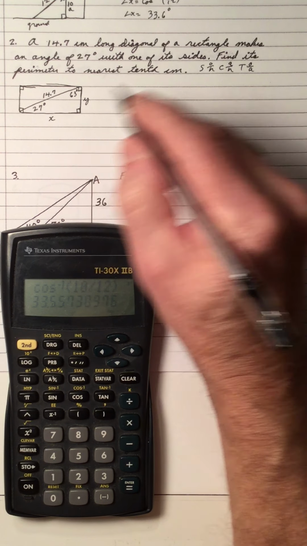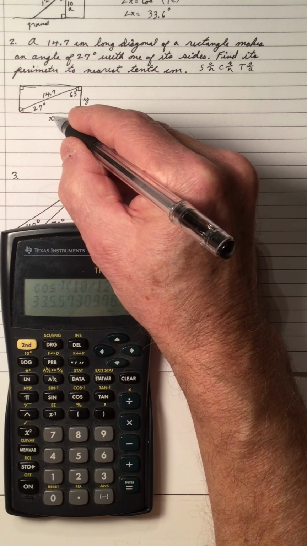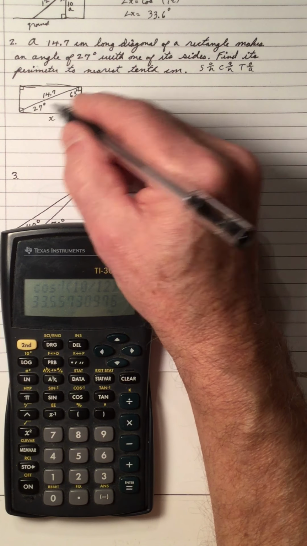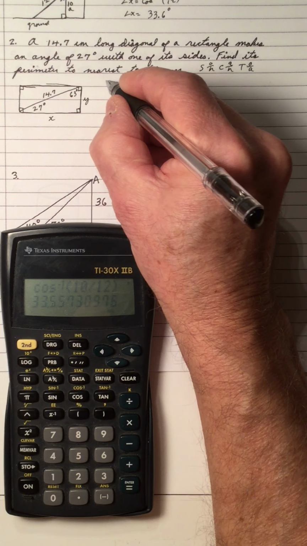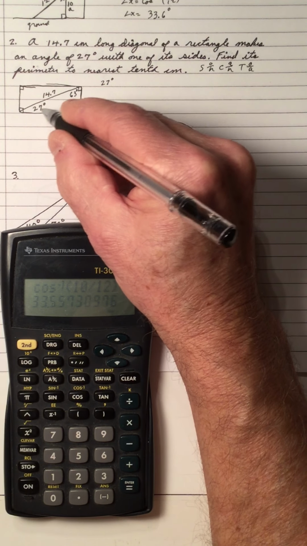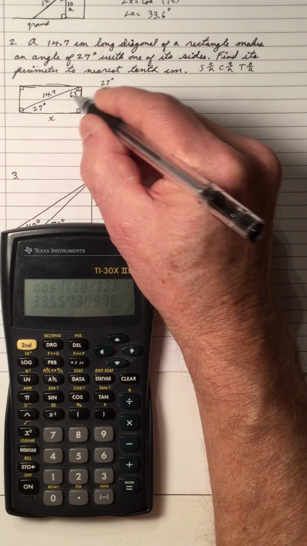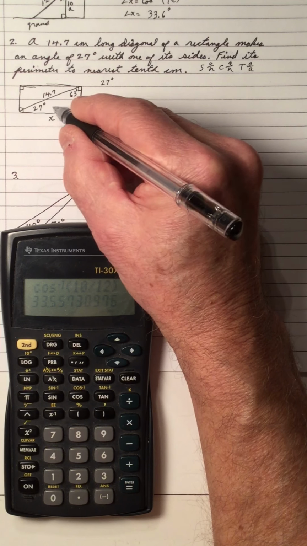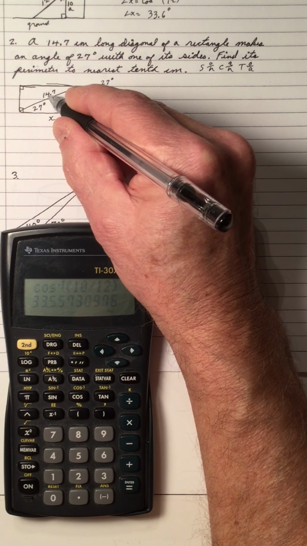If I want to get X, it makes no difference which angle I use. I'm going to use the 27 degrees instead of 63, then X is going to be adjacent, and this is the hypotenuse.